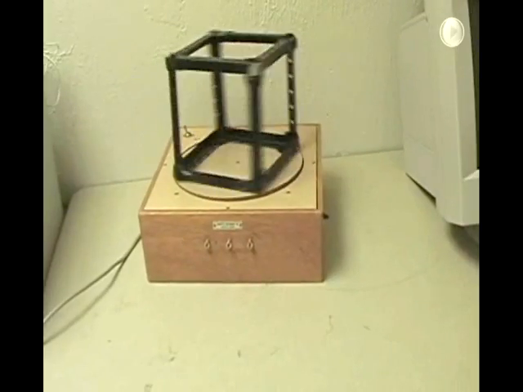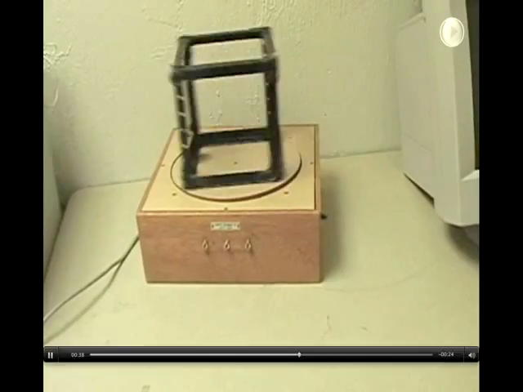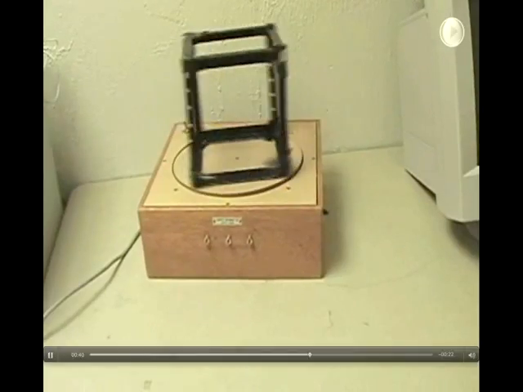So what you're trying to see is the bottom to become the top is the easiest way to describe it.